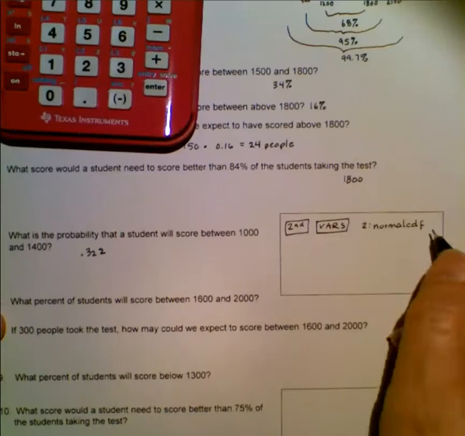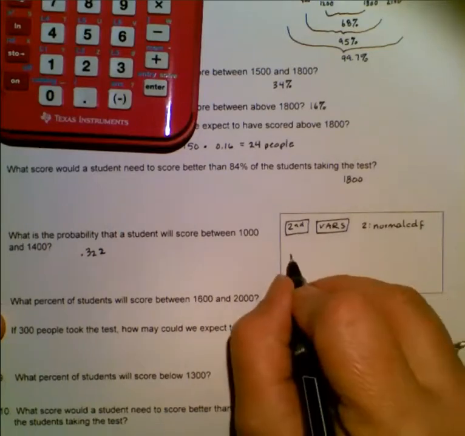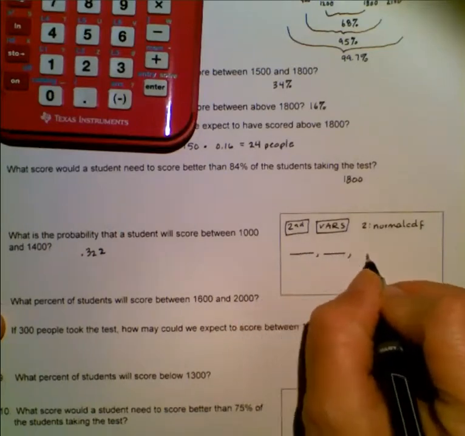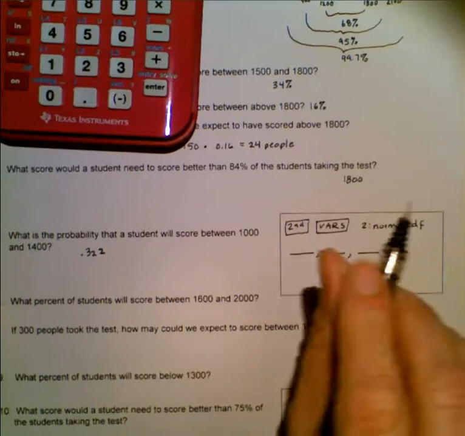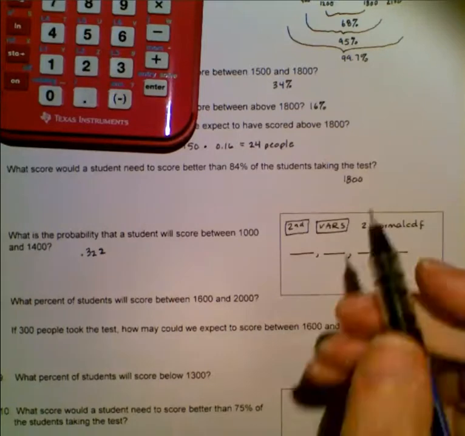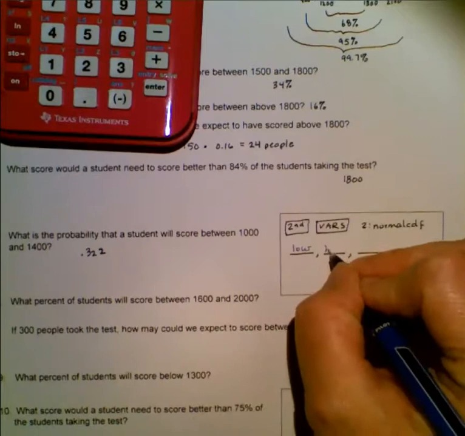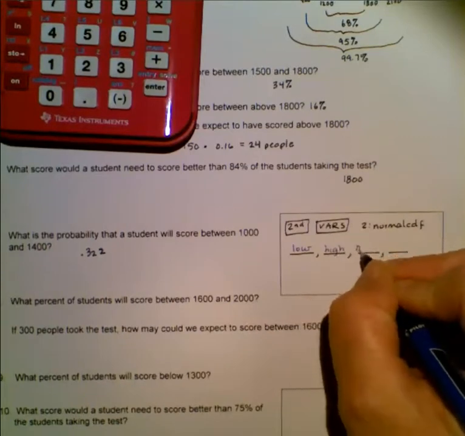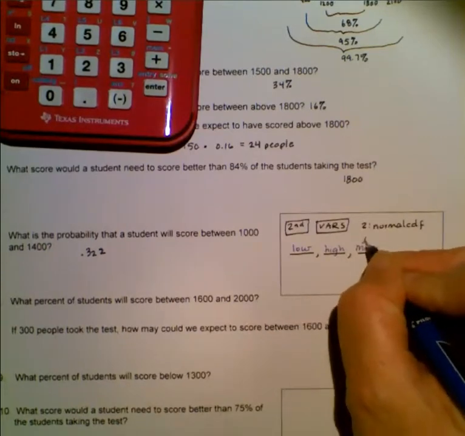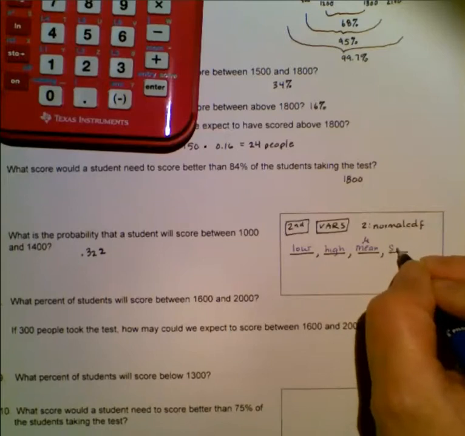Once we press that, we're going to put some information in. We're going to put the low value, the high value, the mean, which remember has this weird little symbol, and the standard deviation, which has got this little weird symbol. And that will give us our probability.